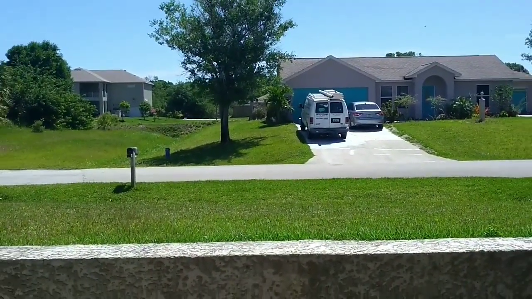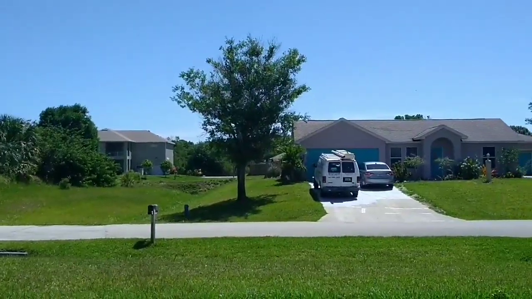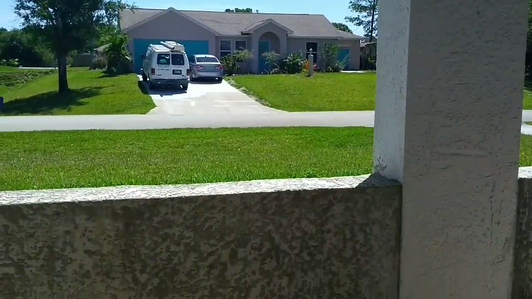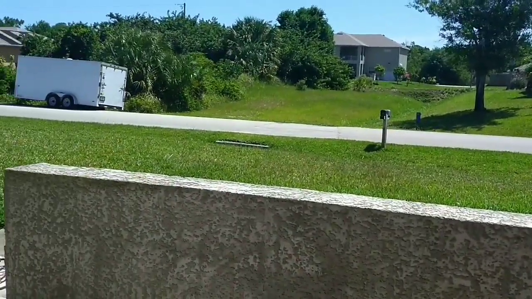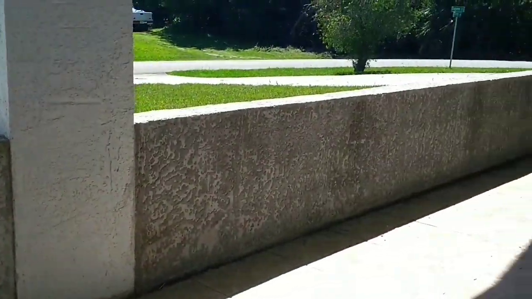Hold on, let me get it. Is 1.5 times zoom. So that's what that would look like. That actually doesn't look half bad if you ask me. A little bit of pixelization.